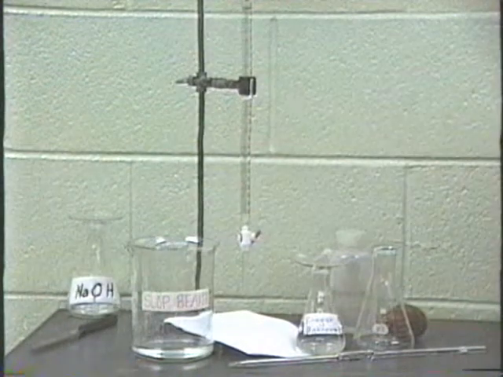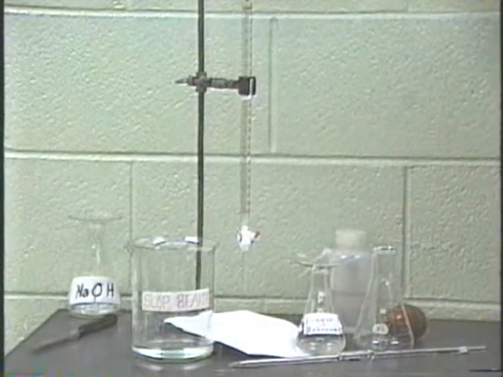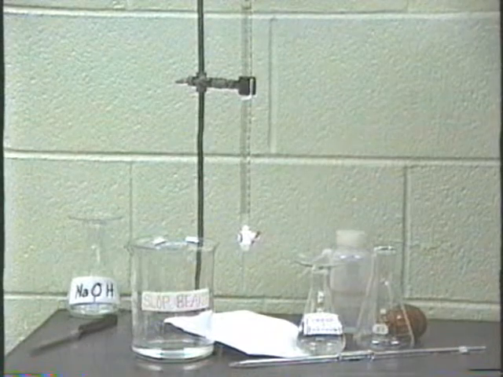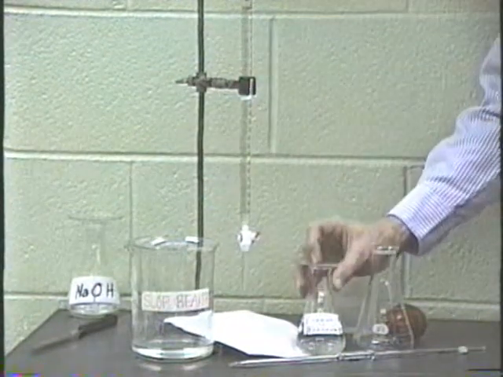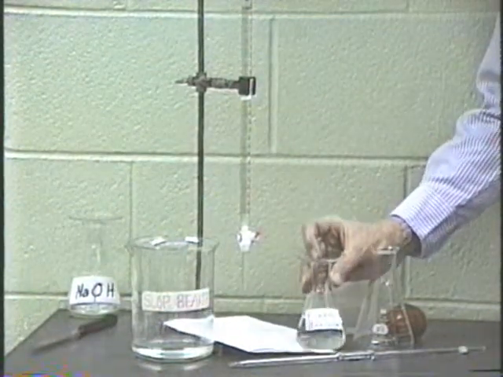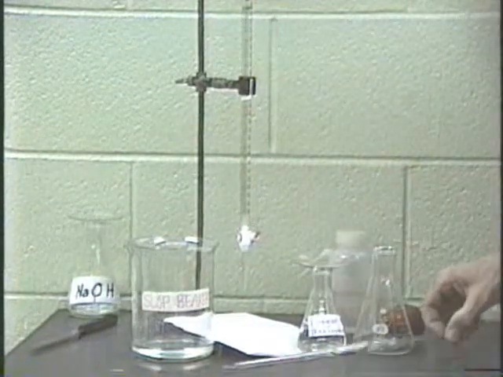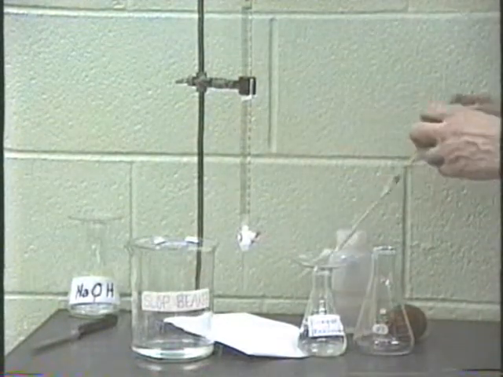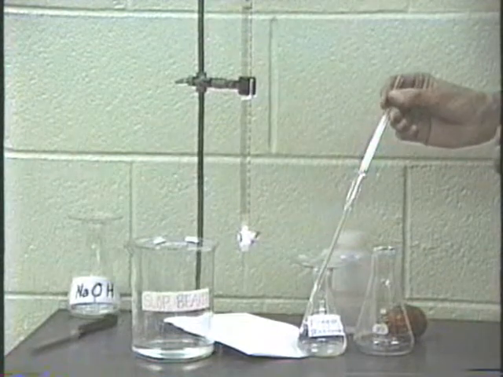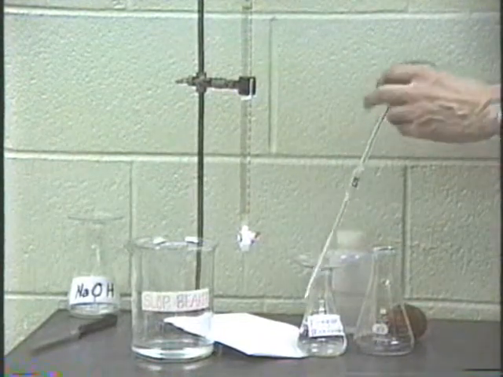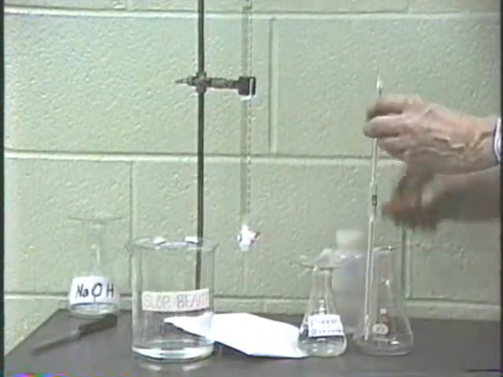Now that we've standardized our sodium hydroxide with the KHP, we turn our attention to analyzing the vinegar solution. Unlike the KHP, the vinegar is a liquid. It's actually a solution here. And so what we will do to measure out the exact volume of this liquid is to use a pipette. We'll use this 5 milliliter pipette.